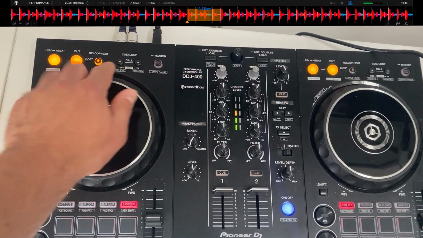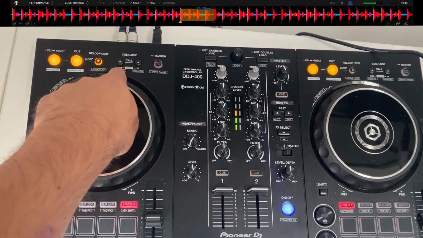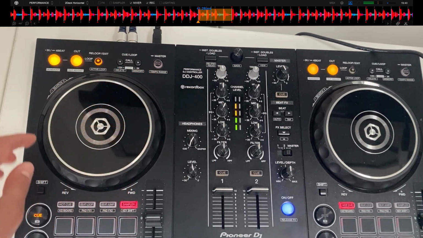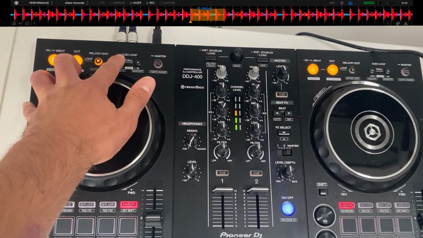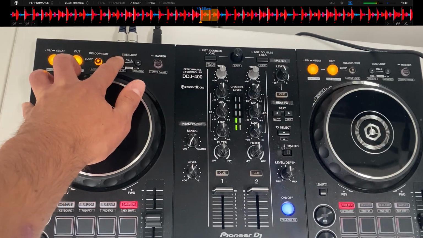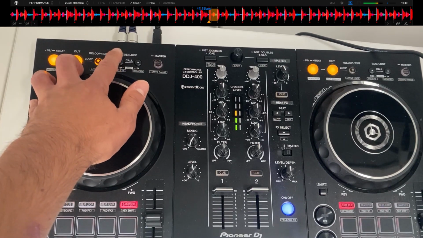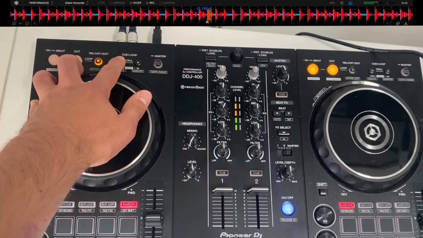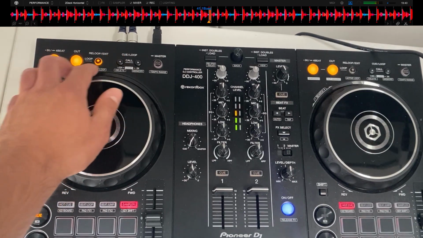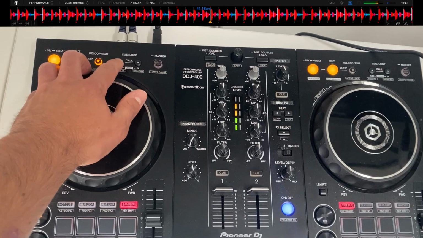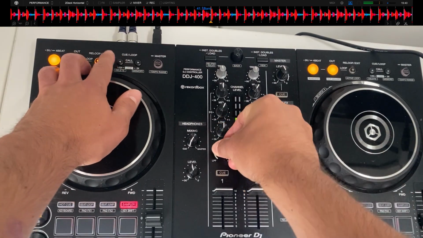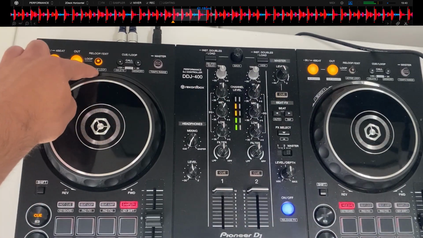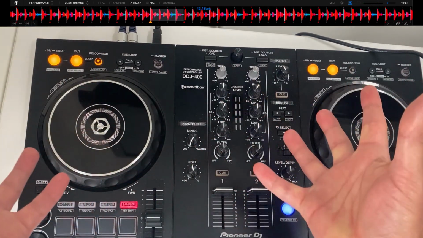In order to make the beat loops smaller, you can click on this half the times and then double the times. It's exactly the same as on the Rekordbox software itself. So let's do that now. Let's go smaller. Smaller. You can hear that building up. And then to release, use the activate button. Boom.